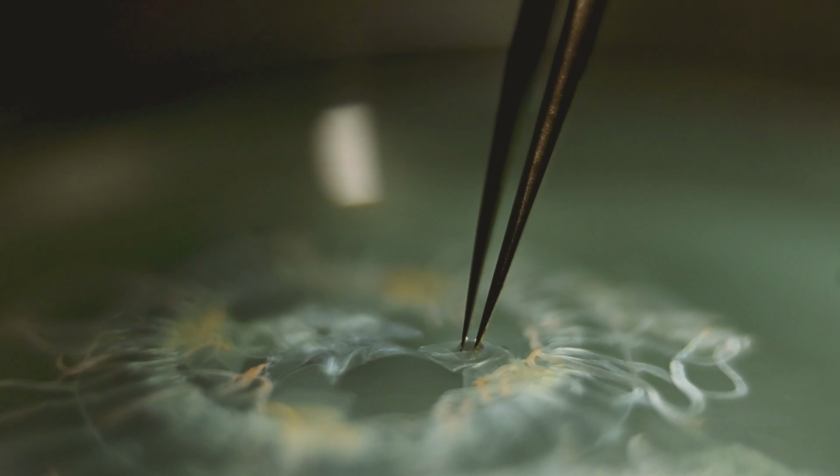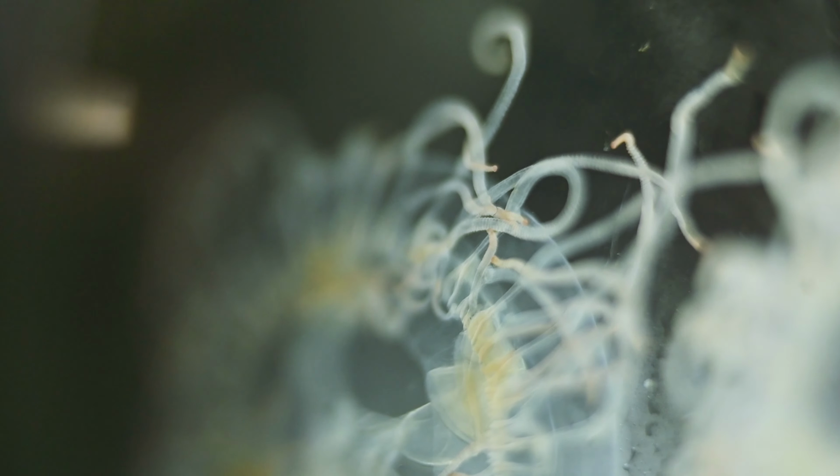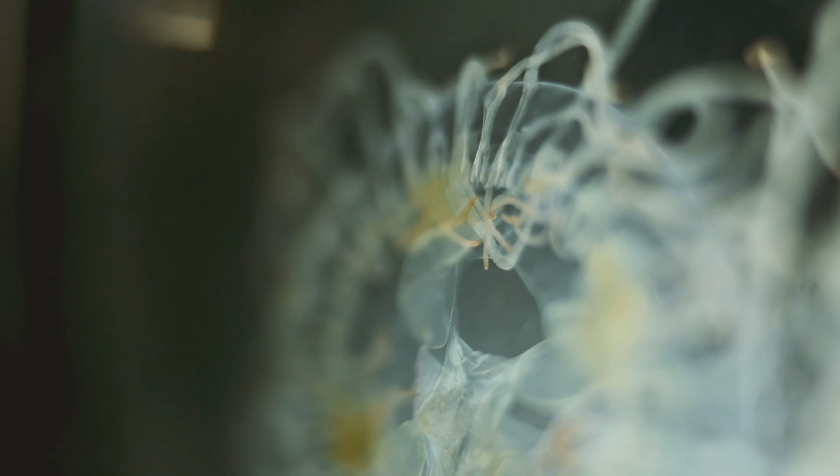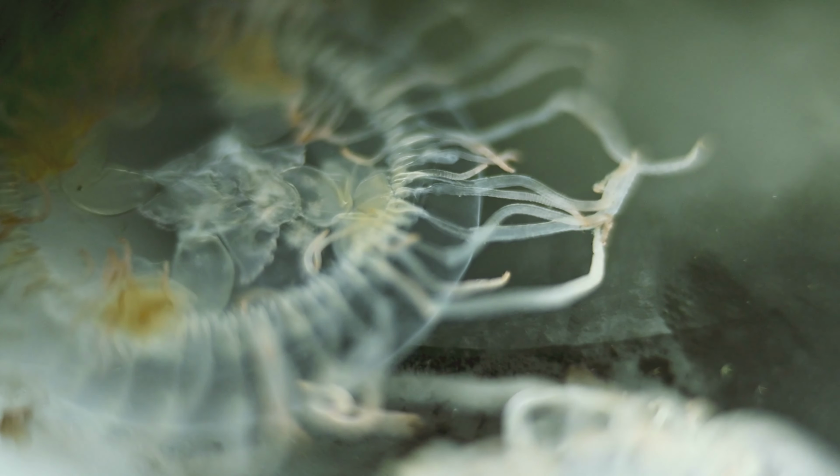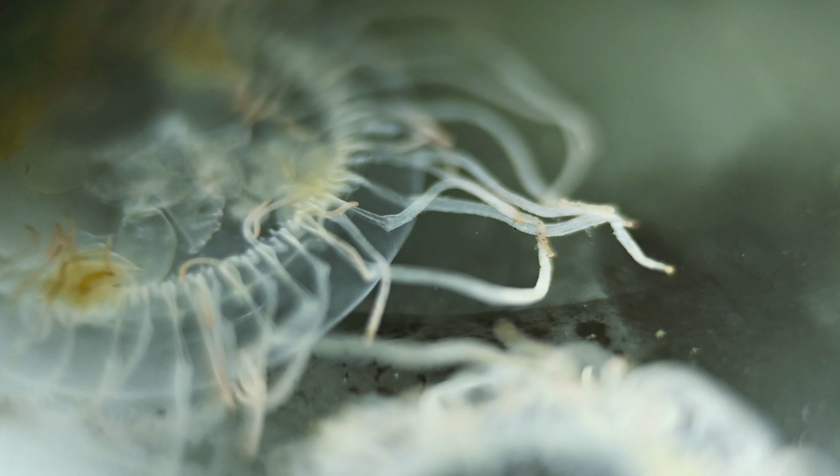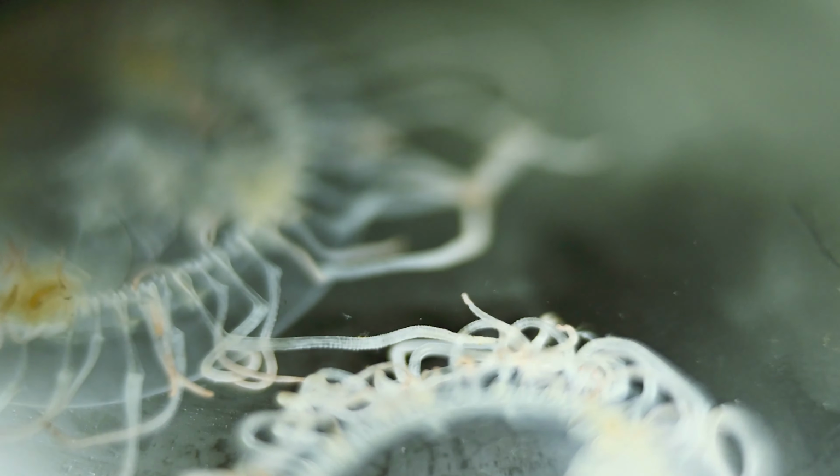Each different species kind of has its own interesting story of how it makes a living. I just find it fascinating to try to piece together how these organisms work and the role that each one plays in the ecosystem.